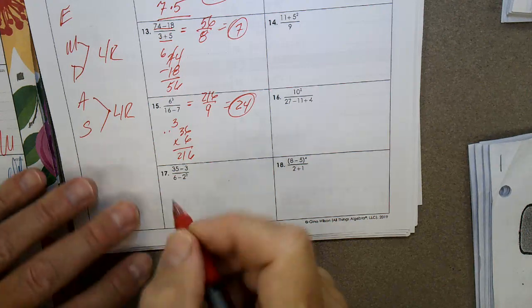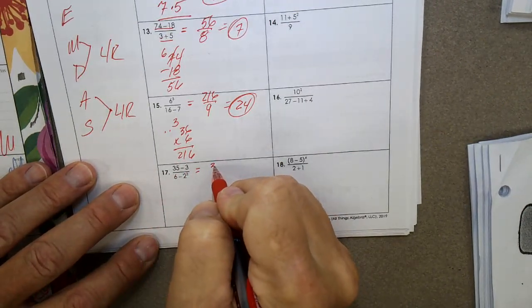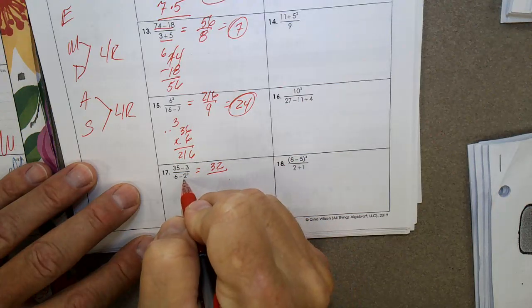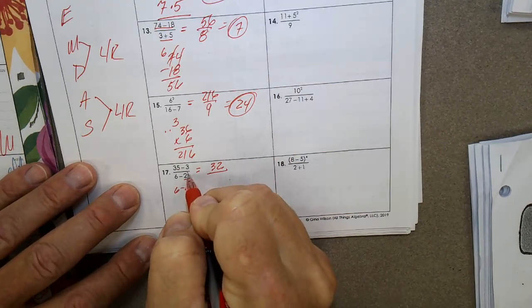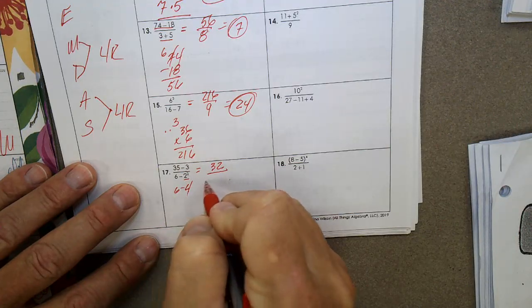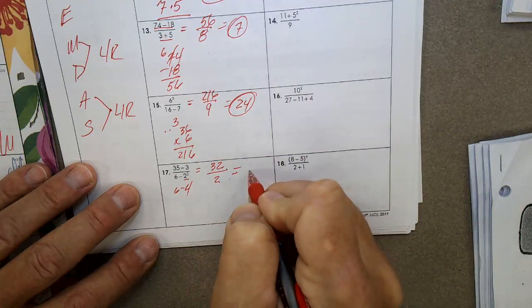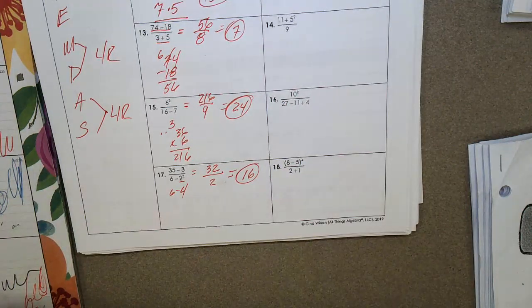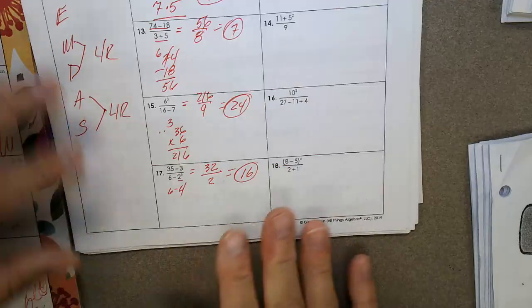And then finally, number 17. Let's finish it up. 35 minus 3 is 32, divided by, see here, 6 minus 4, because 2 times 2 is 4. 6 minus 4 is 2. Half of 32 is 16. So you're getting the idea here, and for time purposes, this was just for the folks that were absent. I wanted to go over this, so you can pause this at any time.